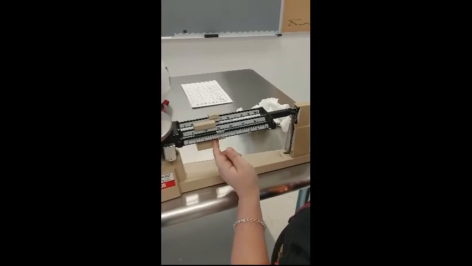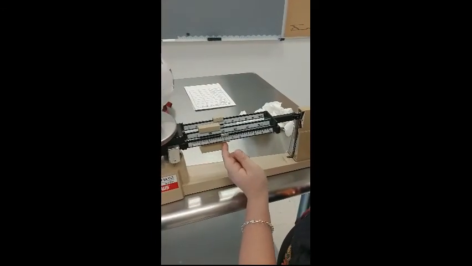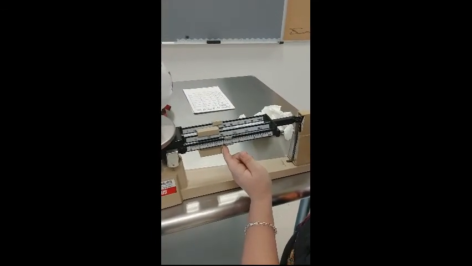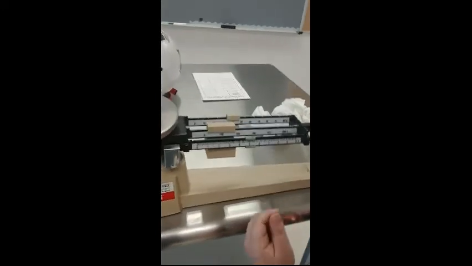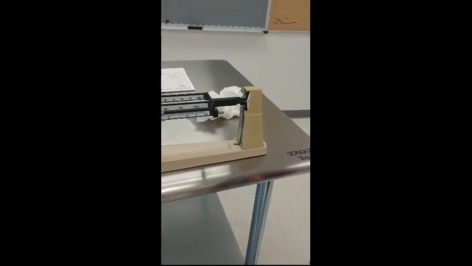Oh, I'm trying to get that even out. Oh, we're so close. Let's see what that does. That worked. Just about perfect. Okay, can you read that number? It's 145? Yes, 145 grams.